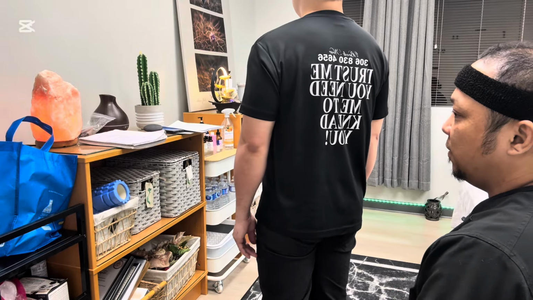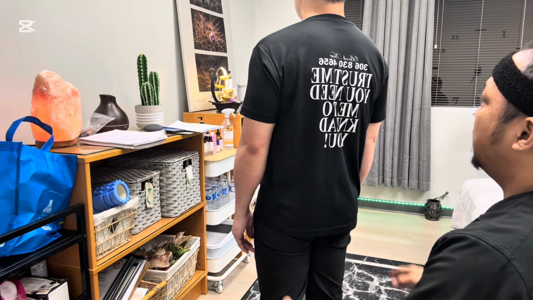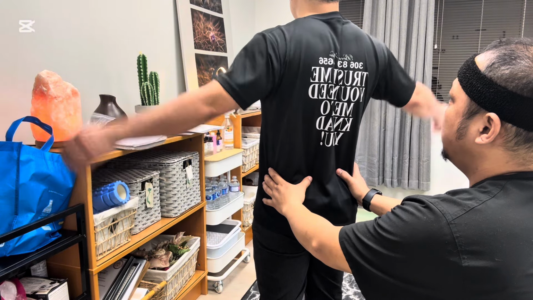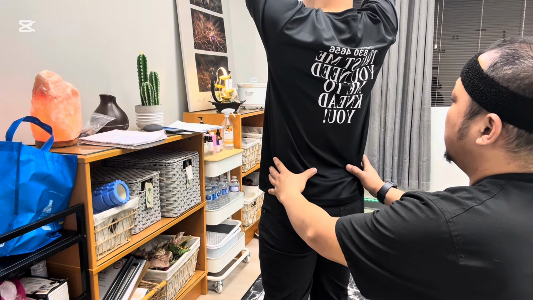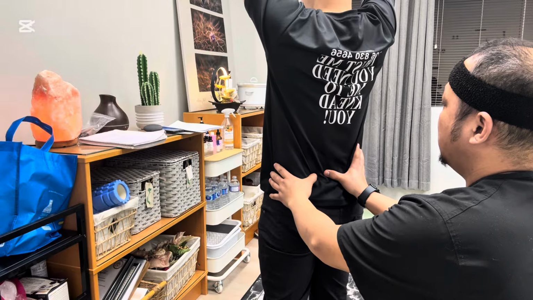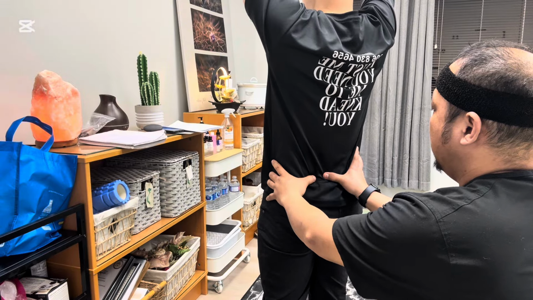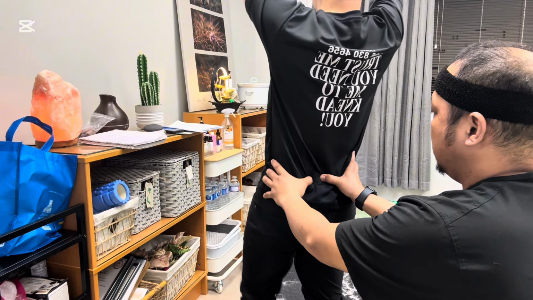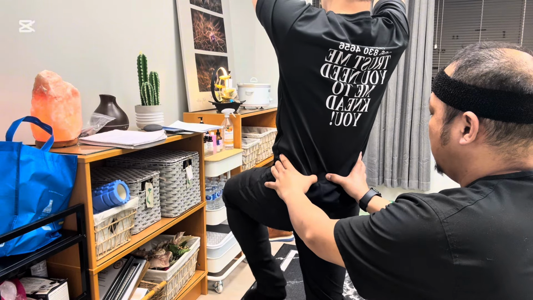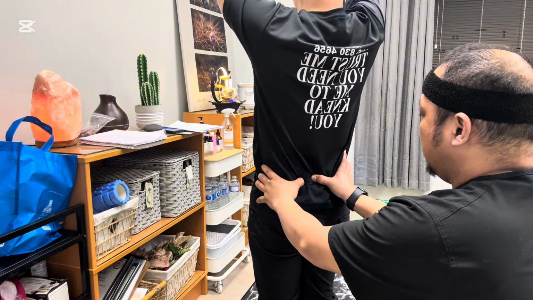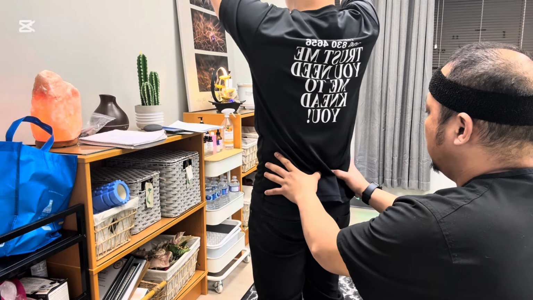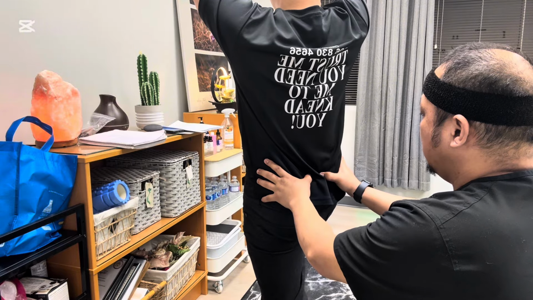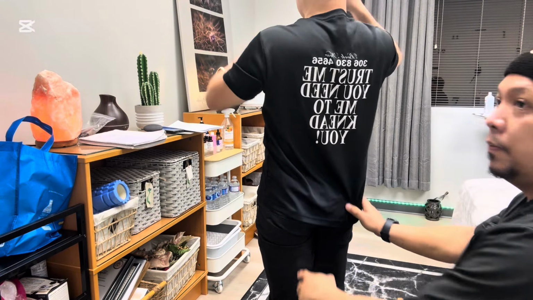And then I'm gonna see if there's any change if I raise, or abduct, both his arms to tighten the latissimus dorsi muscle. So again, raise your hip and see if there are any changes. So far, the PSIS is moving normally. Again, that's good.